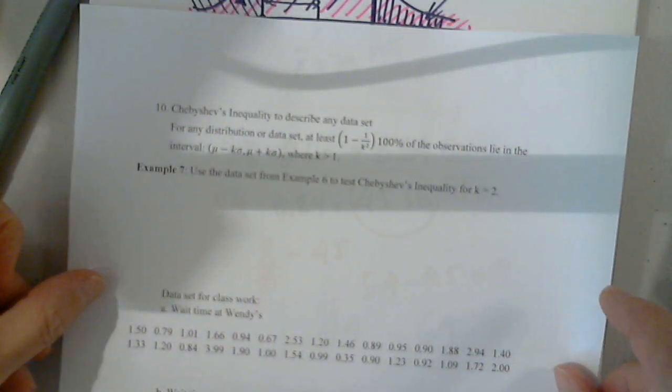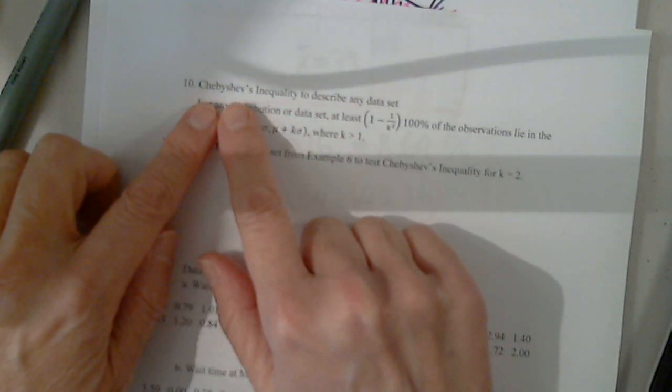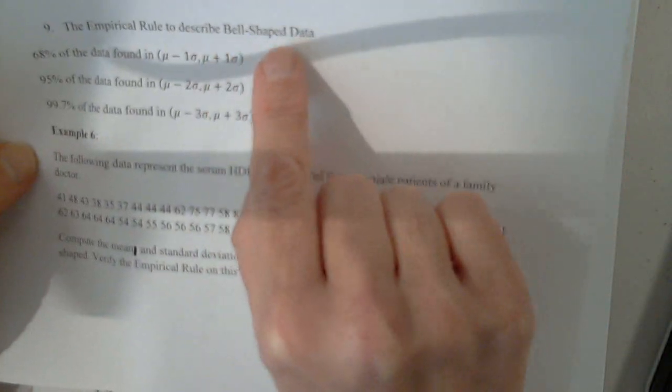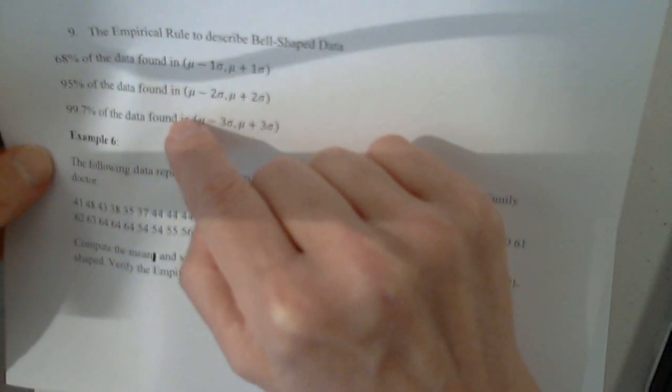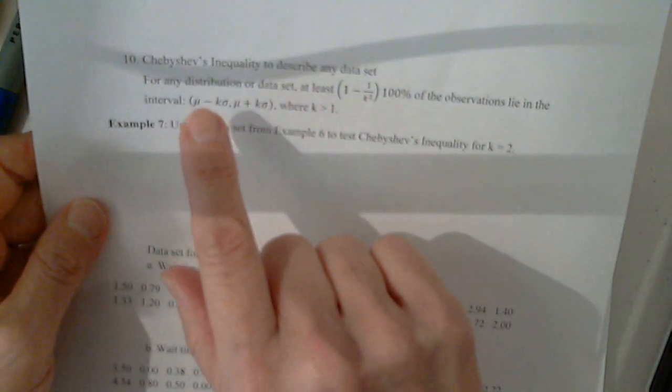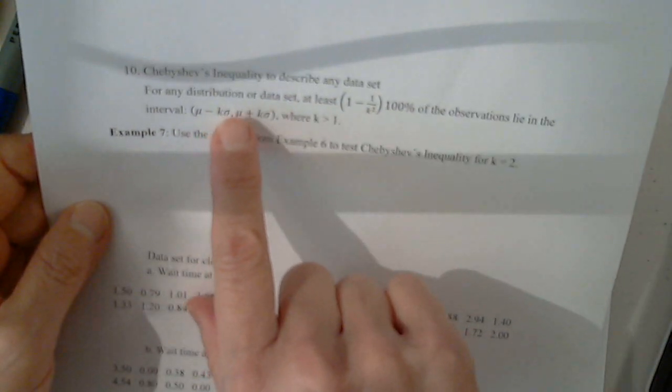Okay, the final topic here that I didn't get the chance to show you last time is what's called Chebyshev's inequality. He said, and he proved, that for any distribution, we don't care whether it's symmetric or not. So this is quite powerful. The empirical rule is limited to bell-shaped data. If this data is not bell-shaped, these percentages do not apply. So this is a much more powerful result. This says, don't even bother to look at your histogram. Who cares? This is still guaranteed.